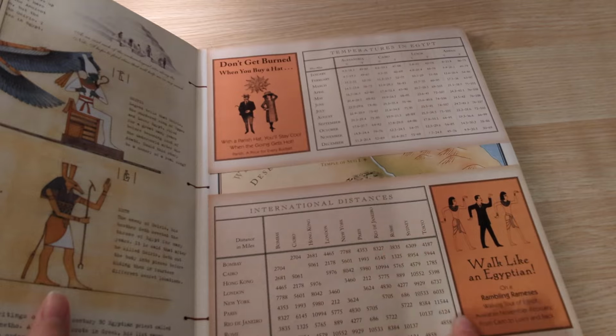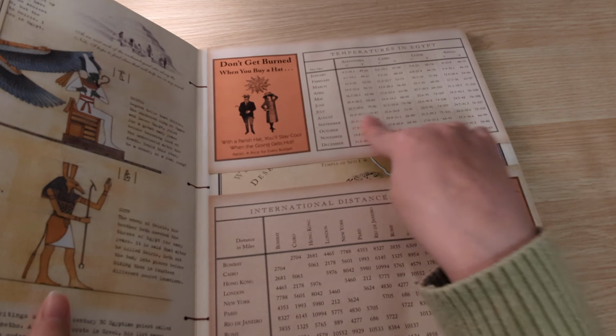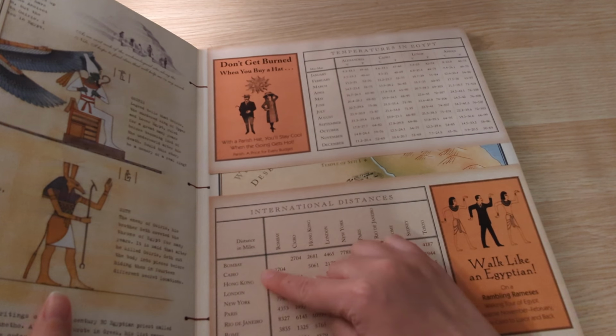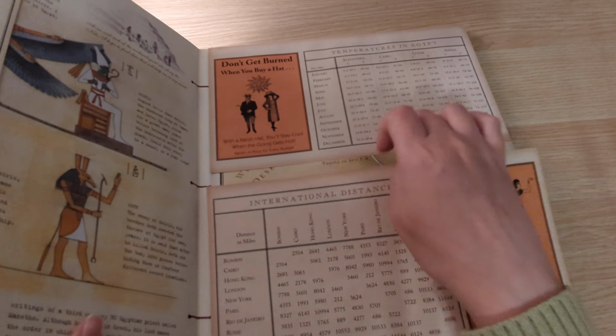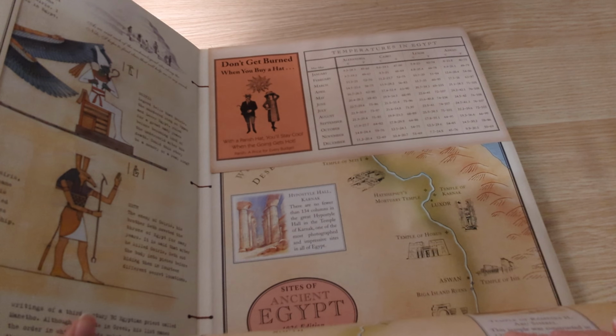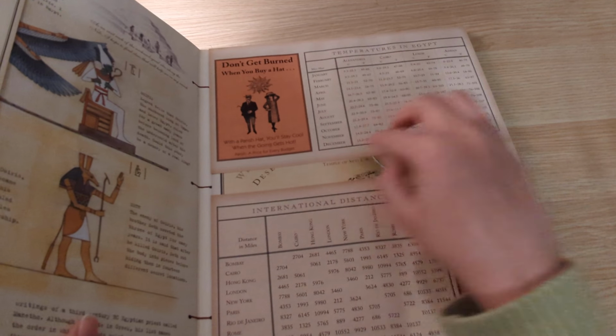Temperatures in Egypt. So this is a chart of temperatures in different places in Egypt throughout the year. I thought it told us the distance to Luxor, but I guess it doesn't. Here's another fake ad. Don't get burned when you buy a hat.